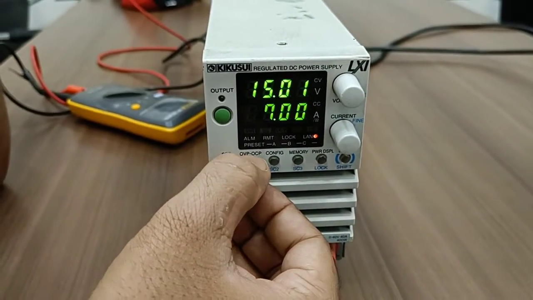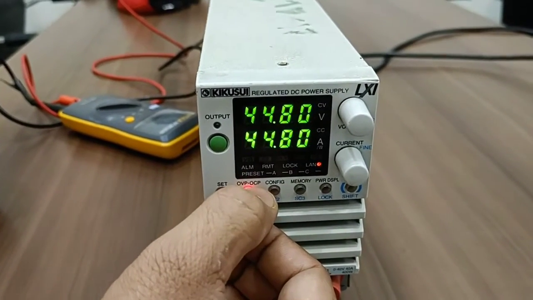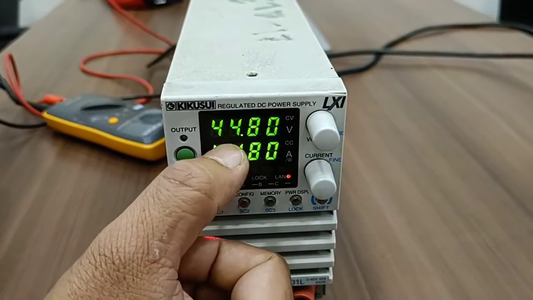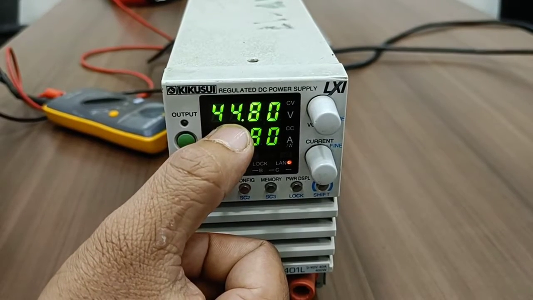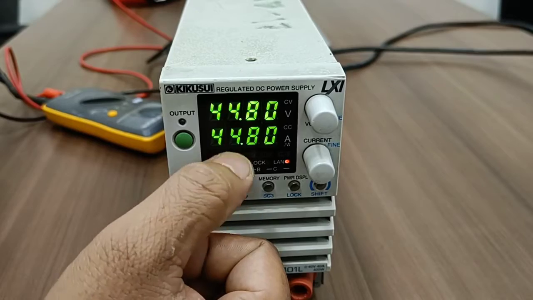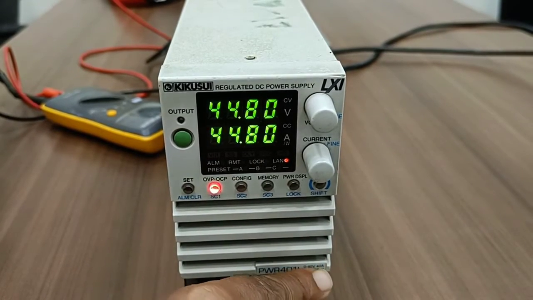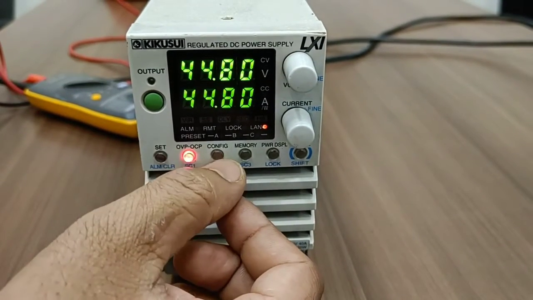This is OVP and OCP, meaning over voltage protection and over current protection. Right now the maximum OVP is 44 volts, that is 110% of the set voltage, and 44 amperes means 110% of your set current, that is 0 to 40 amperes. It is right now set at 44 amperes.